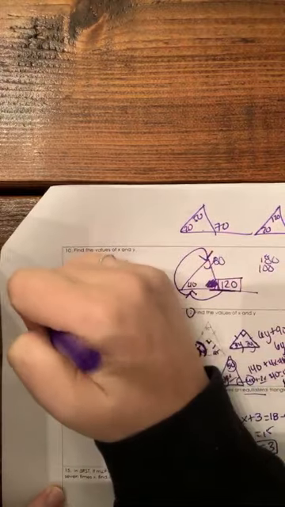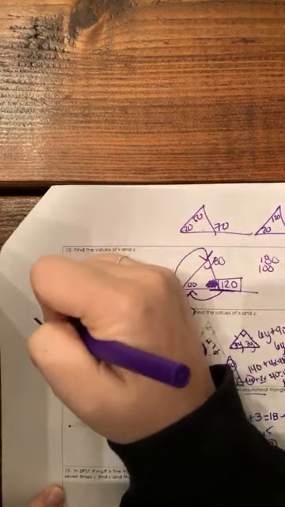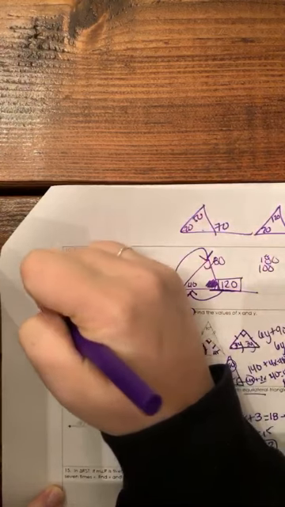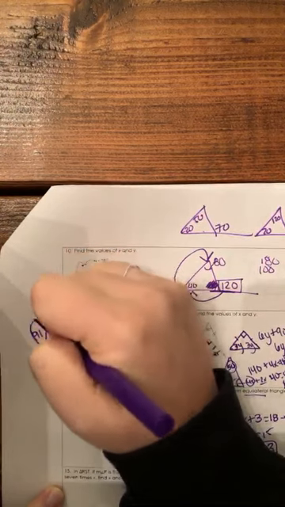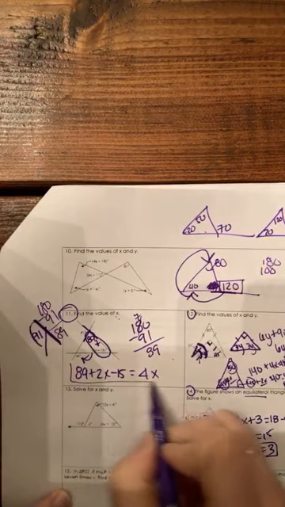The 180, because it's a straight line. So if that's 180, then this is 91. So 180 minus 91 has to give you 89. And then you would just solve this.